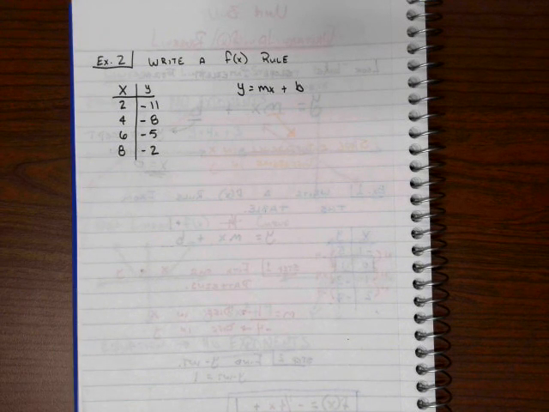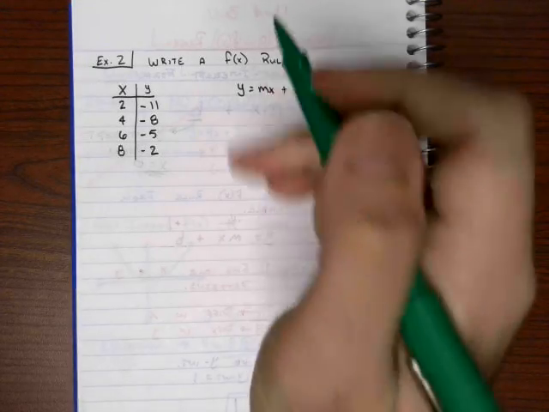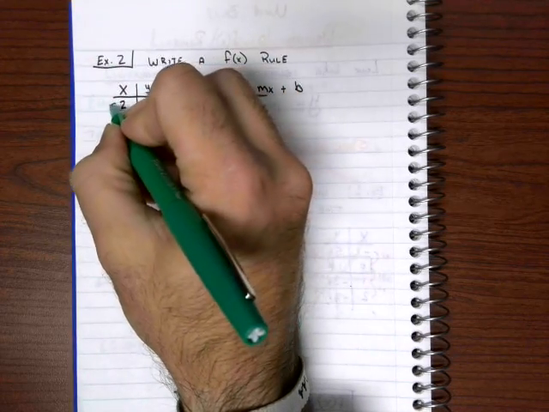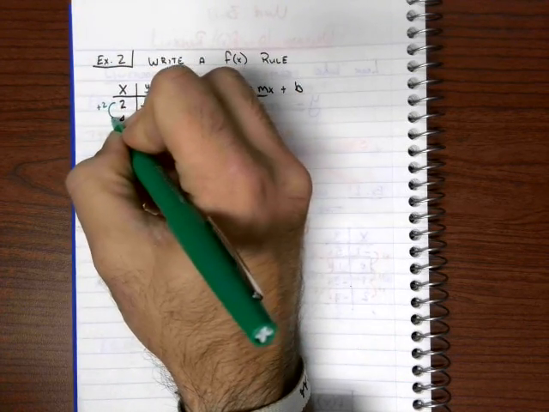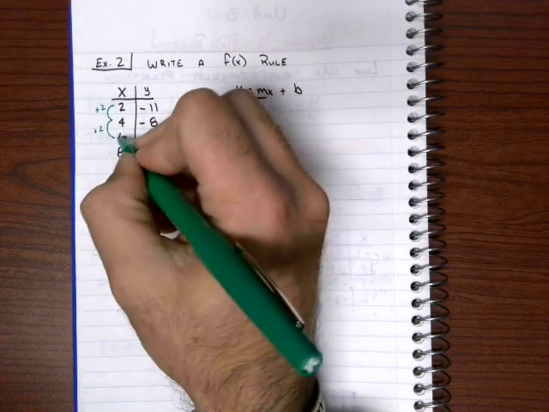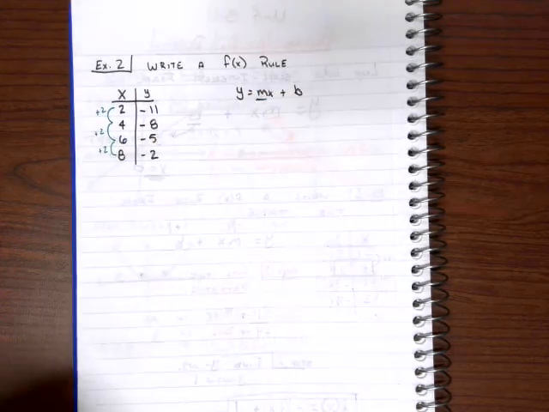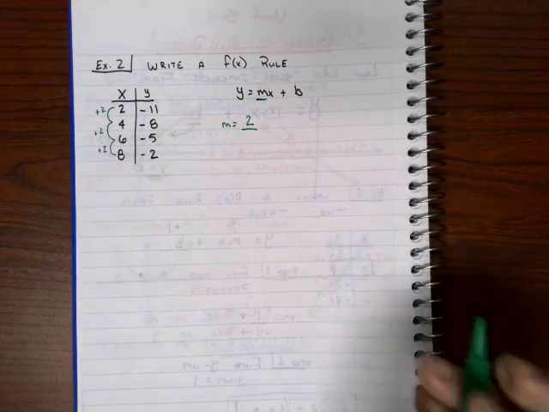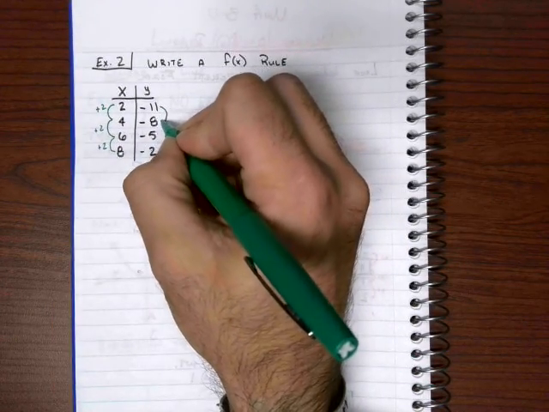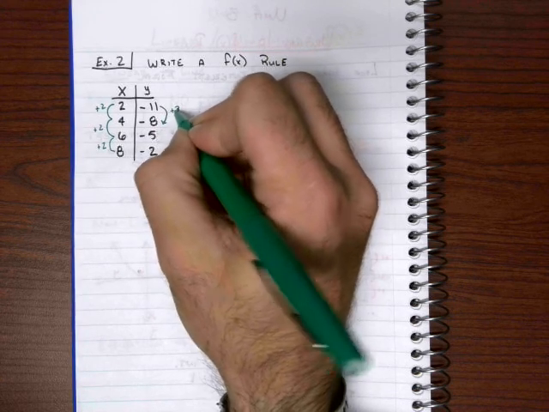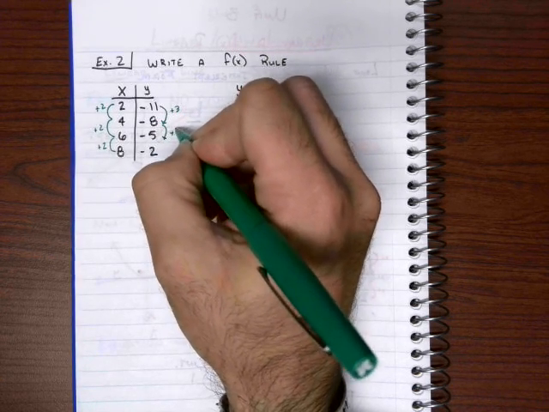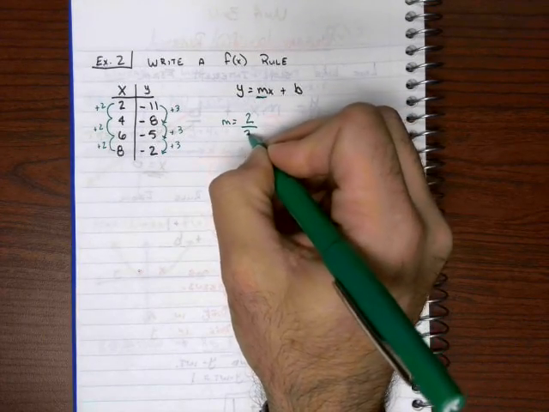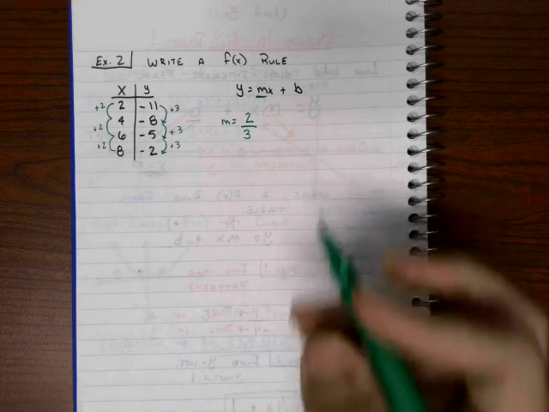So first thing, let's find our slope. Difference in x over the difference in y. So let's look at my x's. From here to here, I'm adding 2. Adding 2 again. I'm adding 2 again. So I know that my top number for my slope is going to be 2. It's my difference in x. And my y's, from here to here, we are adding 3. Adding 3 again. And adding 3 again. So this one here will be a positive 3. So my slope is going to be 2 over 3. Okay.